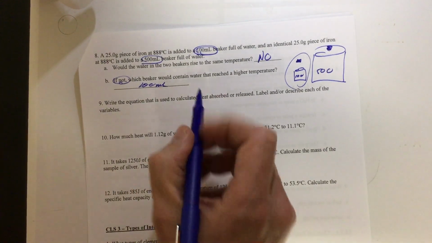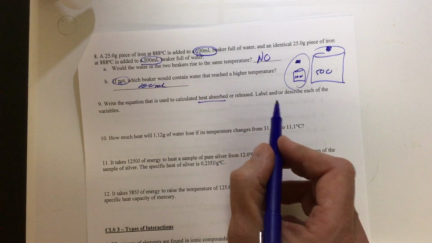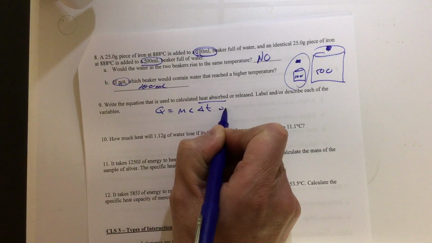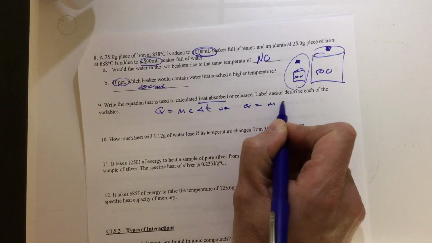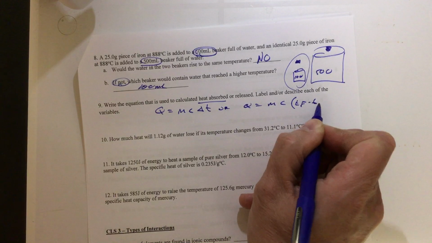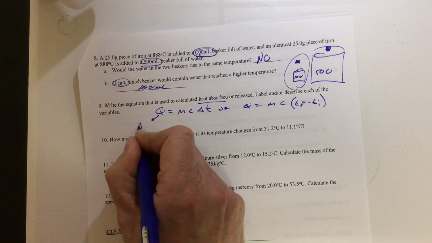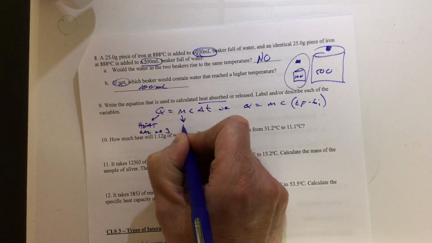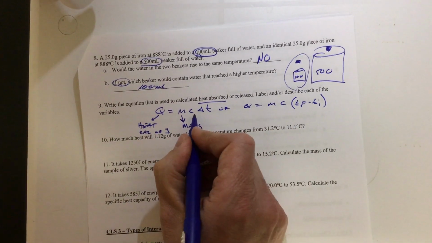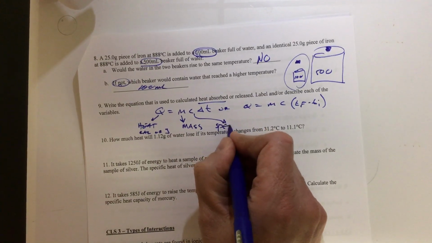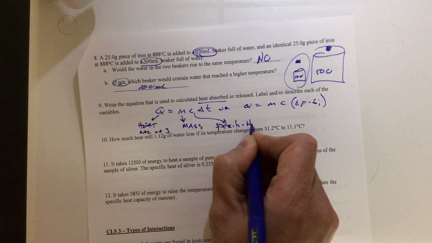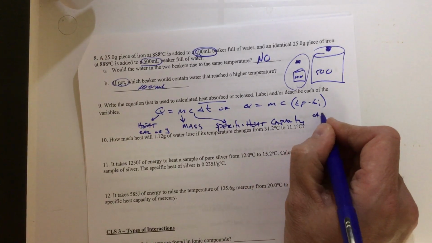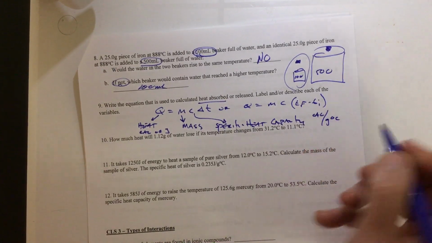Write the equation used to calculate heat absorbed or released. Label and describe each of the variables. So that's Q equals MC delta T, or you can write it as Q equals MC (TF minus TI). Q is heat. That's measured in calories or joules. M is your mass. C is your specific heat capacity. That's measured in calories or joules per gram degree Celsius.